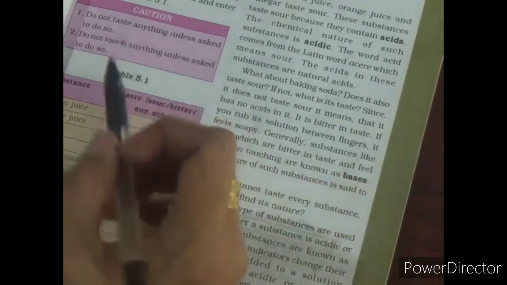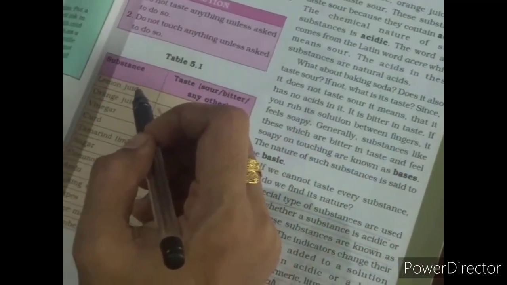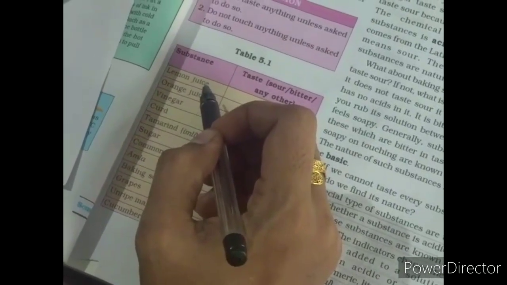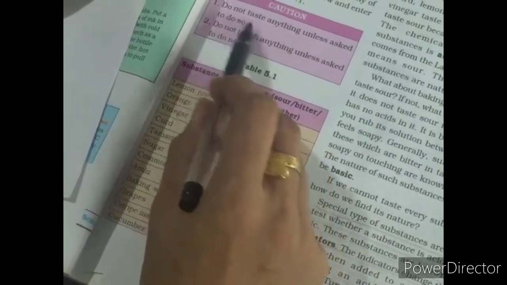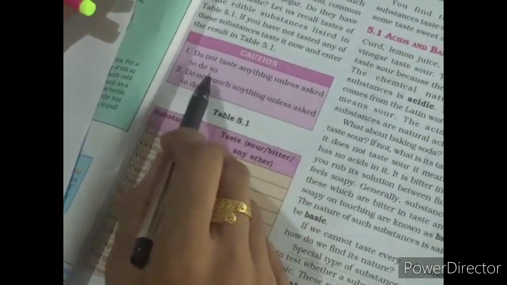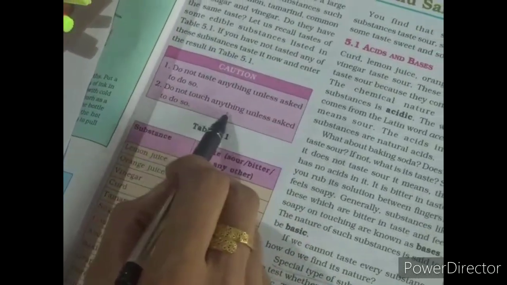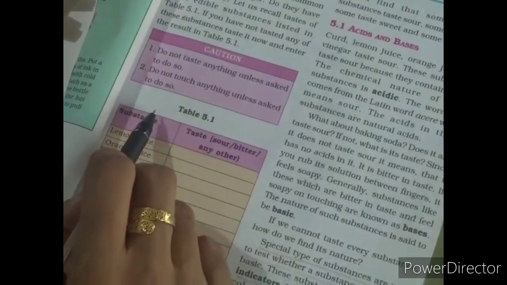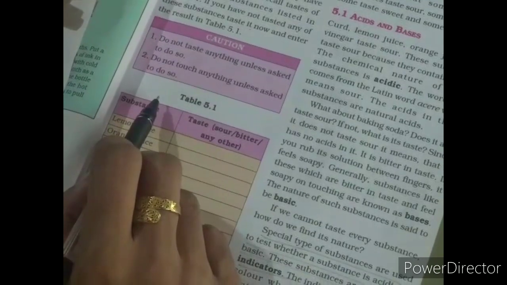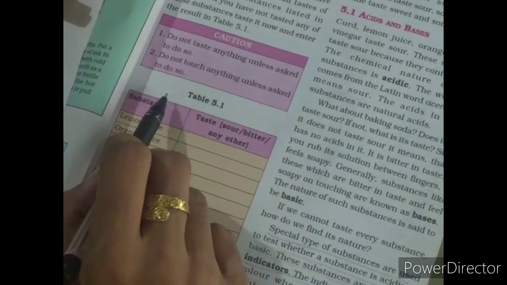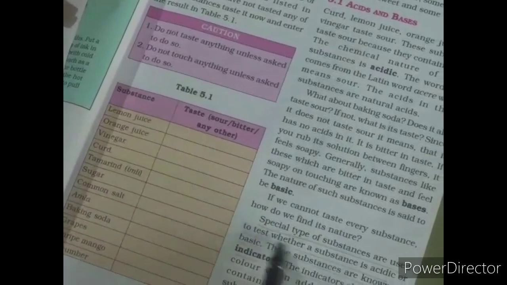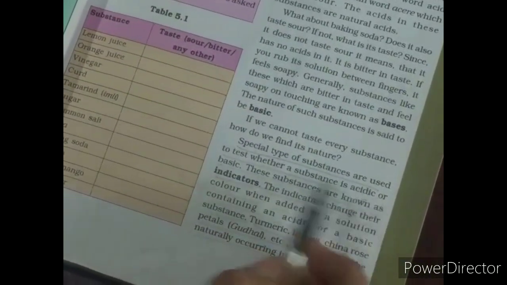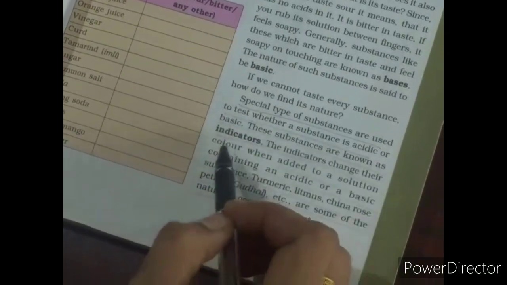We cannot taste every substance we see in our day-to-day life to understand whether it is acidic or basic, because we should not taste anything unless asked to do so, and we should not touch anything unless asked to do so. To test whether a substance is acidic or basic, there are special substances known as indicators.